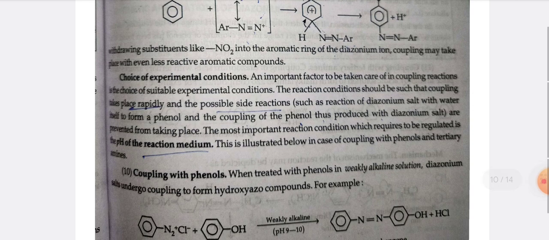Choice of the experimental conditions. An important factor to be taken care of in the coupling reaction is the choice of suitable experimental conditions. The reaction conditions should be such that coupling takes place rapidly and the possible side reactions, such as the reaction of diazonium salt with water itself to form a phenol, and the coupling of the phenol thus produced with diazonium salt, are prevented from taking place. The most important reaction condition which requires to be regulated is the pH of the reaction medium. This is illustrated below in the case of coupling with phenols and tertiary amines.